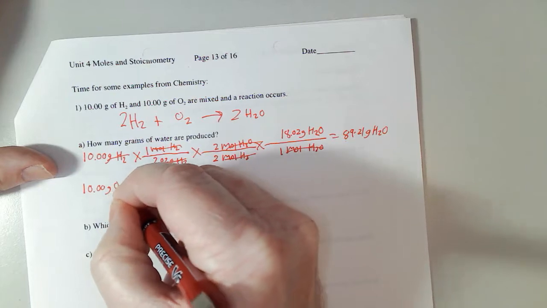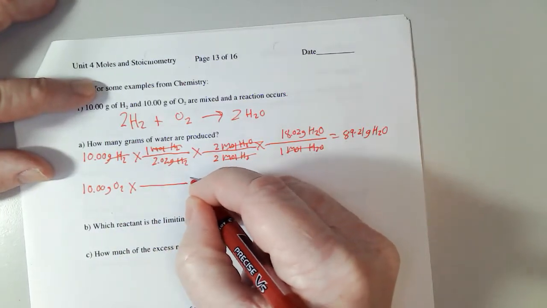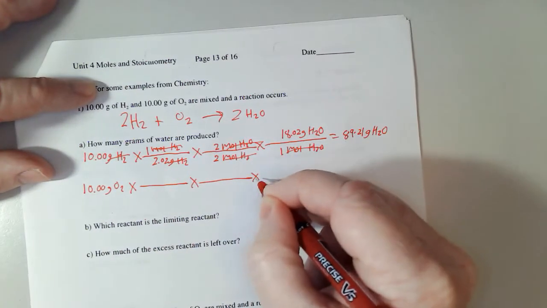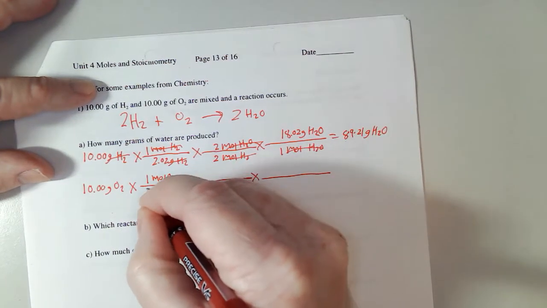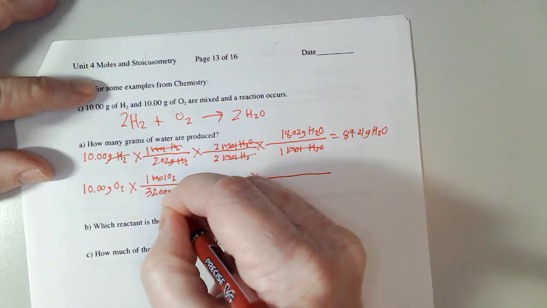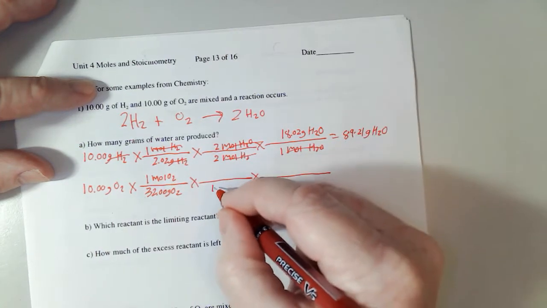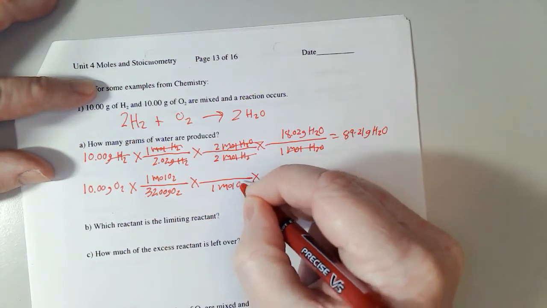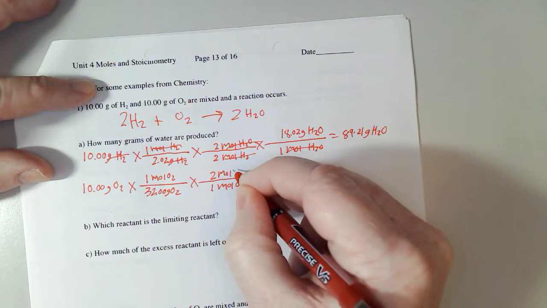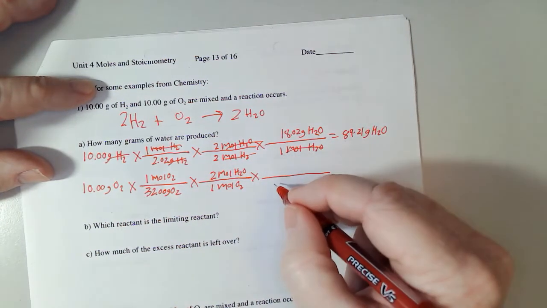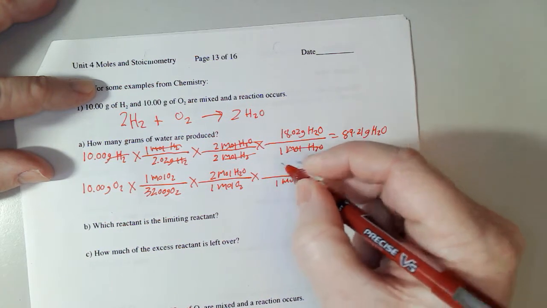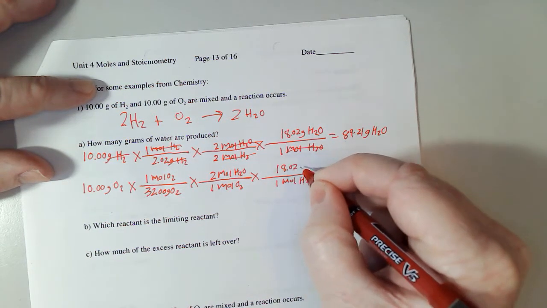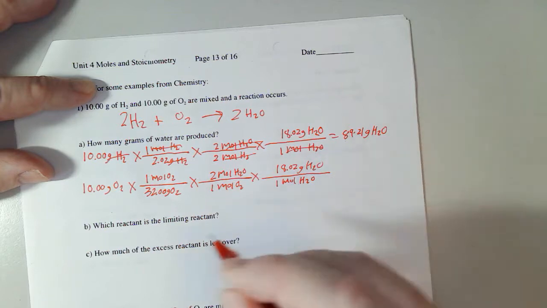10.00 grams of O2 times 1 mole of O2 is 32.00 grams of O2. 1 mole of O2 from the balanced chemical equation gives me 2 moles of water, and 1 mole of water has a molar mass of 18.02 grams of water.